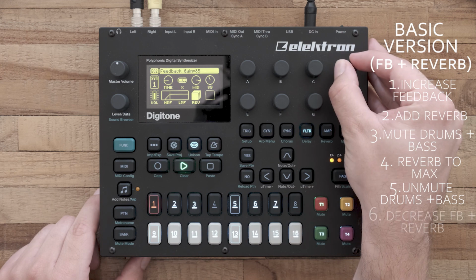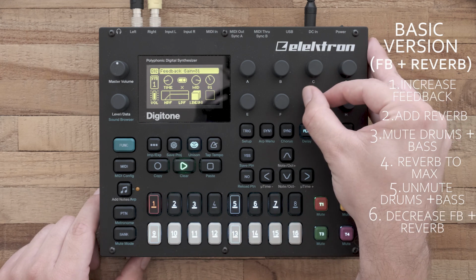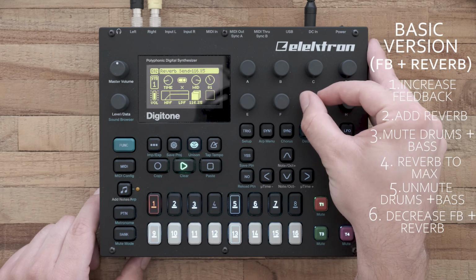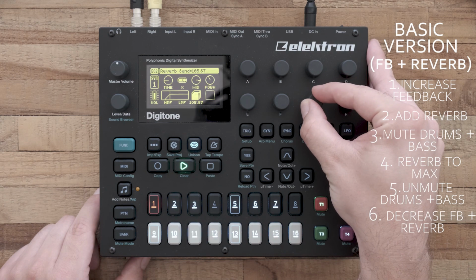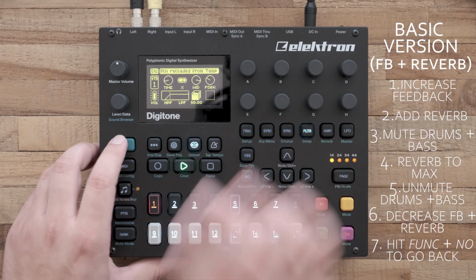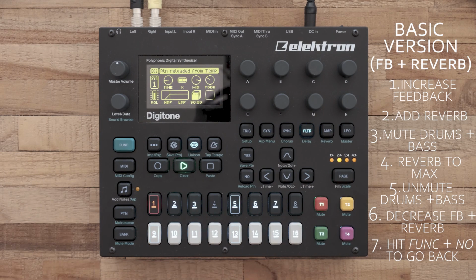And if I want to go back now, I can just slowly lower them. And now I hit function and no. And I'm back in the pattern that I just started with.